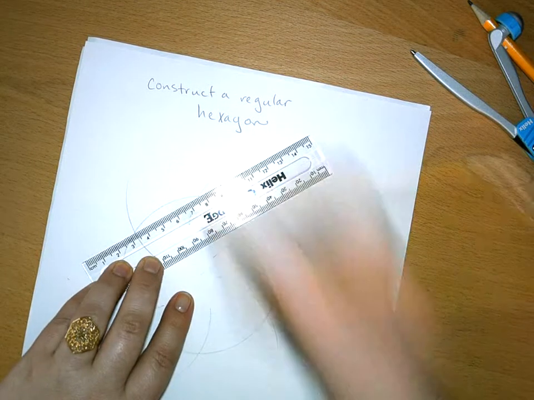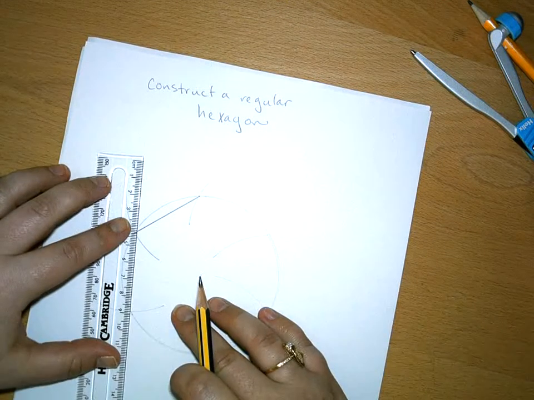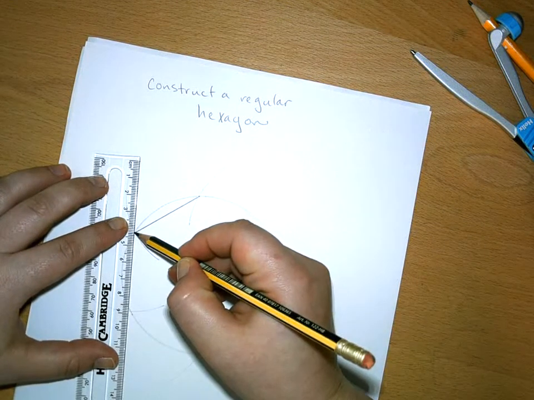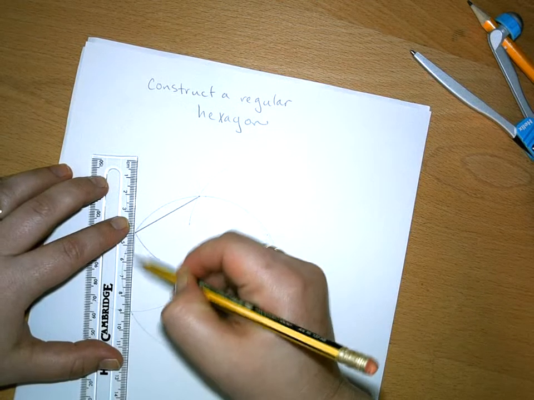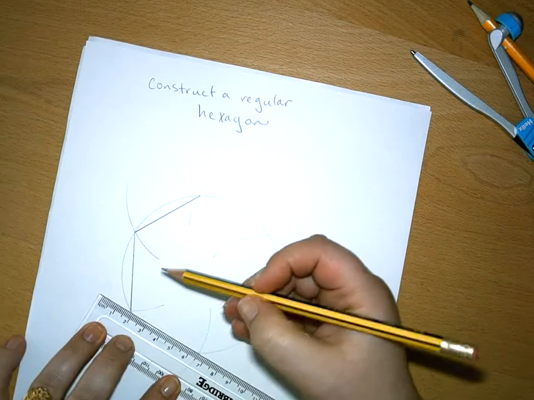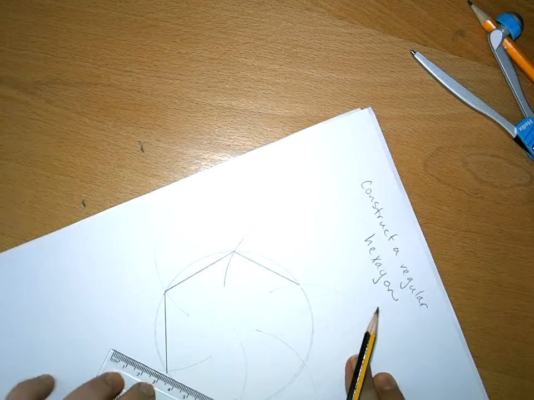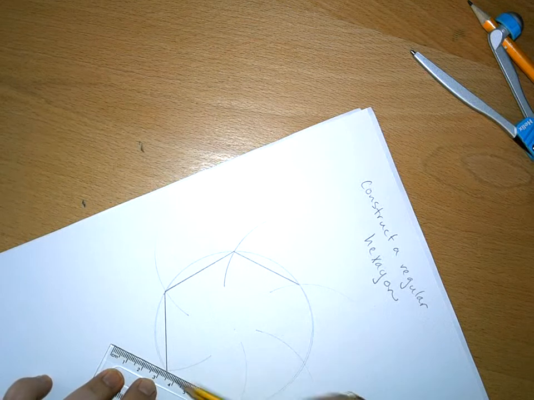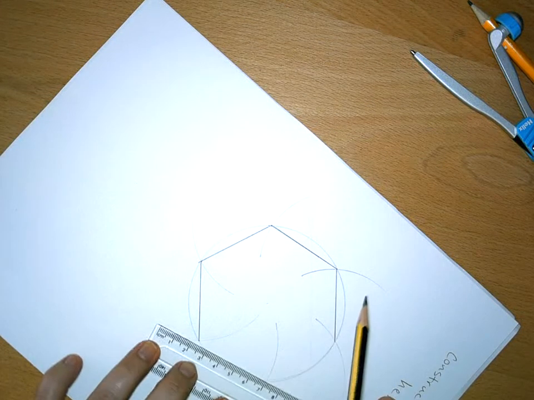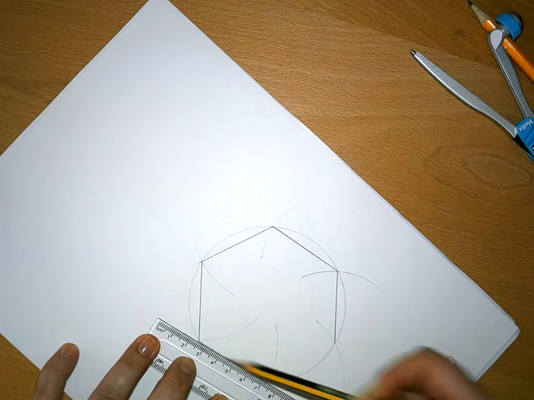Now, with the intersection points, connect every one of the intersection points using your ruler. Now, this construction does take some practice. As you can see, I just did it and it didn't come out perfectly. So I'm going to show you guys one more time, see if I can maybe perfect it a bit.